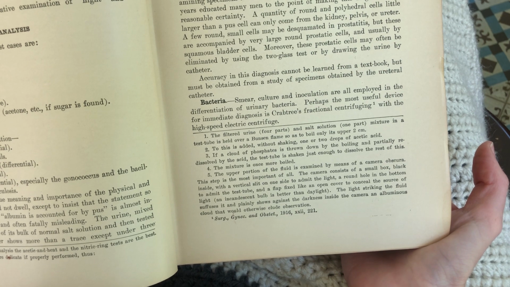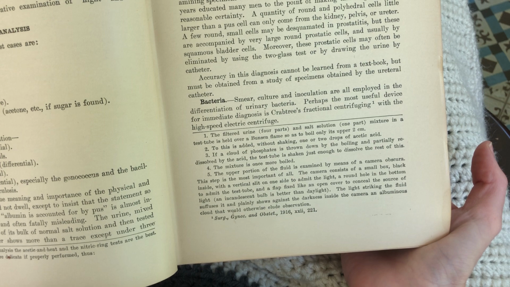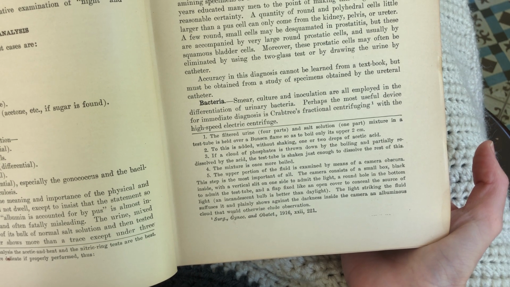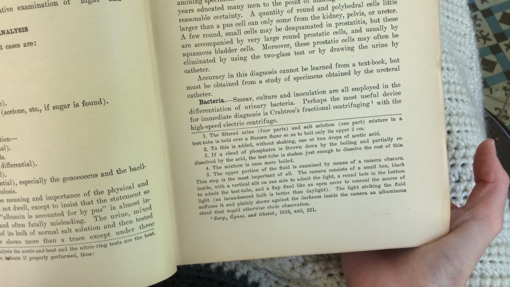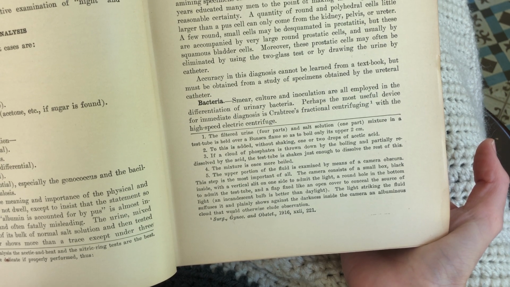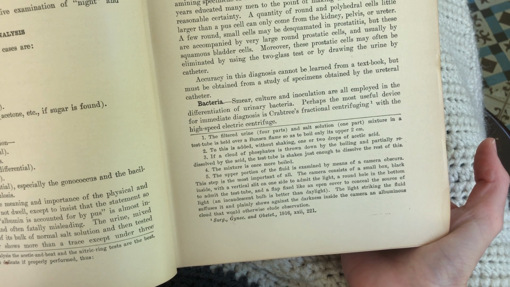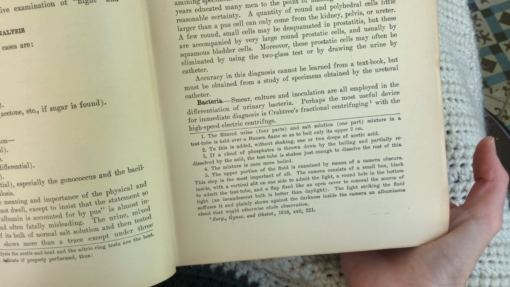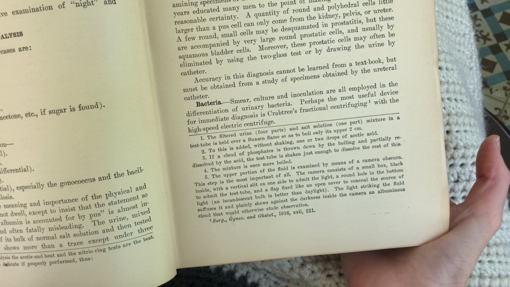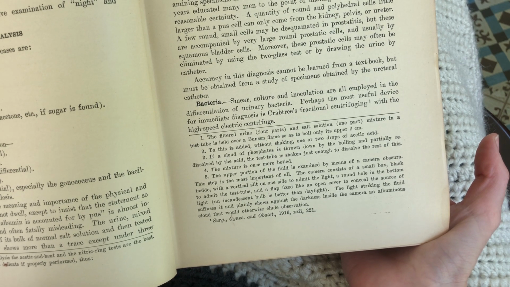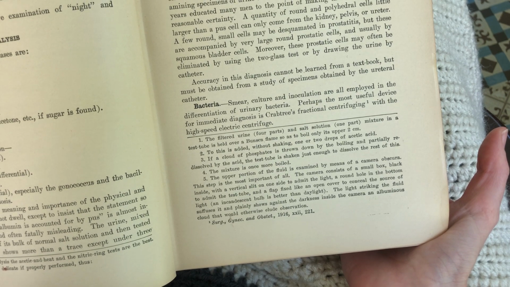5, the upper portion of the fluid is examined by means of a camera obscura. This step is the most important of all. The camera consists of a small box, black inside, with a vertical slit on one side to admit the light, a round hole in the bottom to admit the test tube, and a flap fixed like an open cover to conceal the source of light. An incandescent bulb is better than daylight. The light striking the fluid suffuses it and plainly shows against the darkness inside the camera an albuminous cloud that would otherwise elude observation.